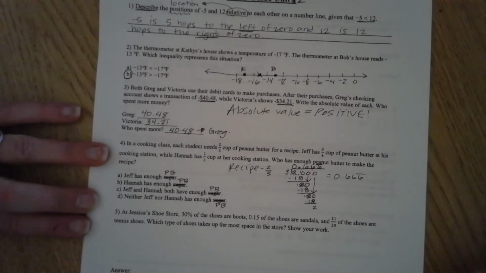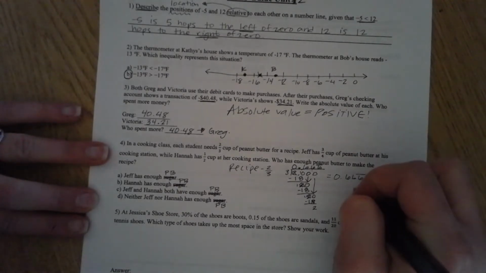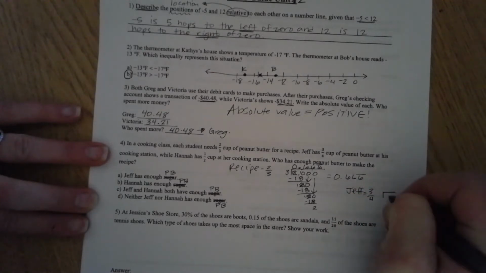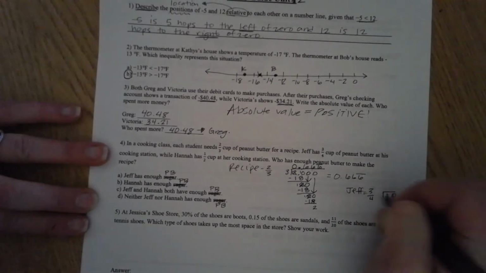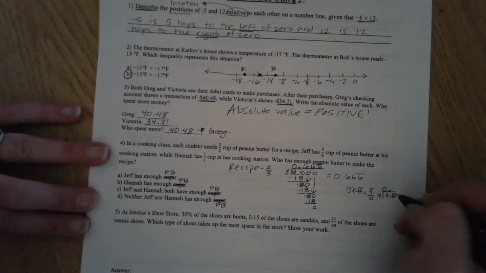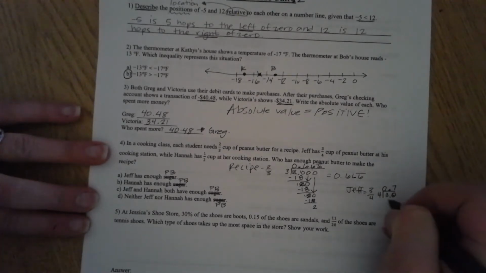Okay. Now we have to figure out Jeff. So I'm going to do Jeff off to the side here. He's 3/4. So I'm going to put 3 on the inside with a 0, 4 on the outside. Decimal point up. 4 can't go into 3, so I put a 0. 4 can go into 37 times.